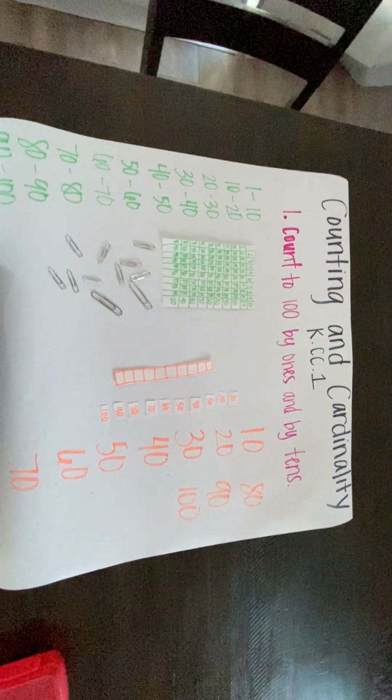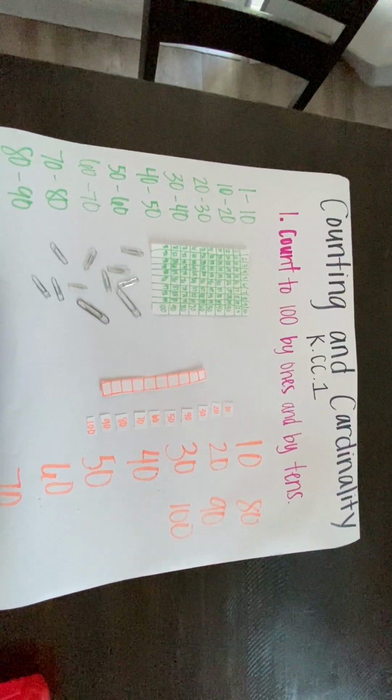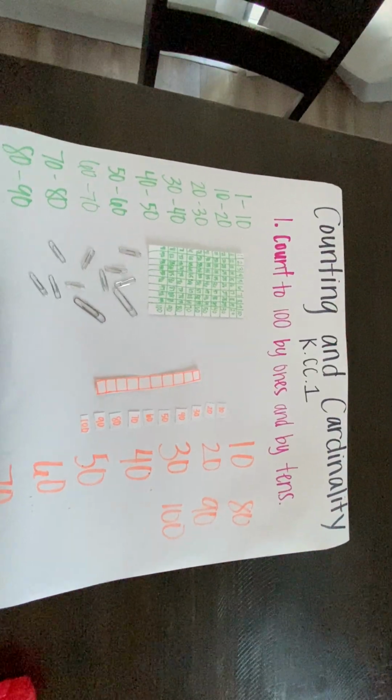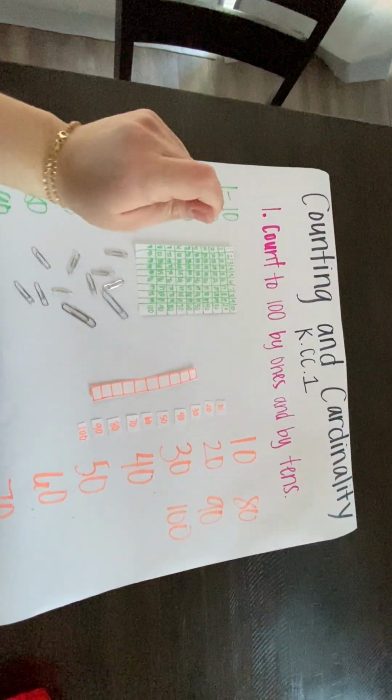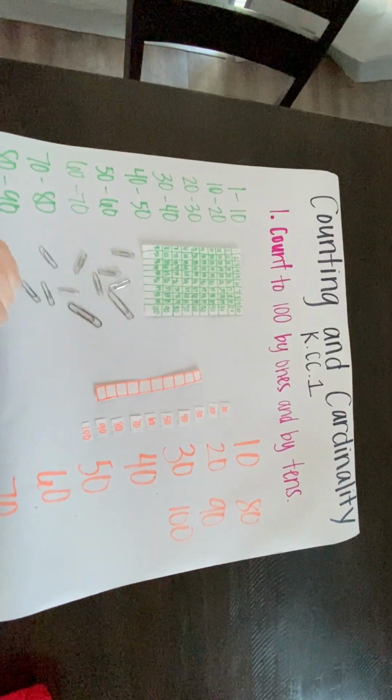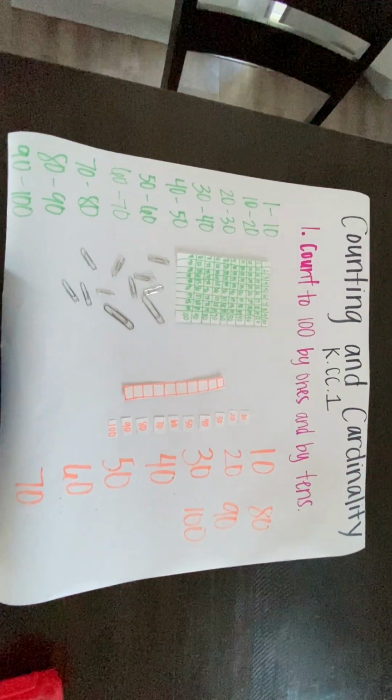I am doing my first mini lesson on counting and cardinality. Hope I'm saying that right. Standard K.CC.1. This is for kindergarten. And it is number 1 to count to 100 by ones and by tens.